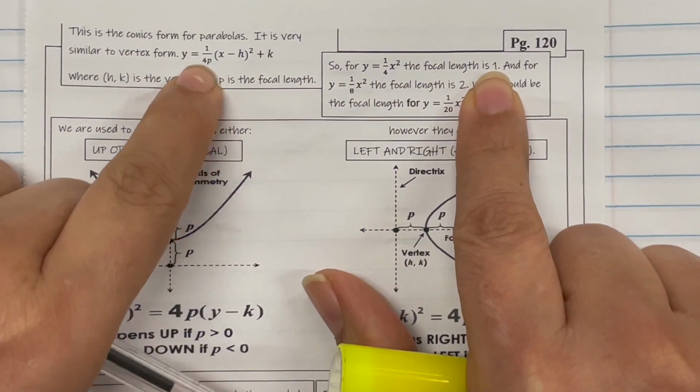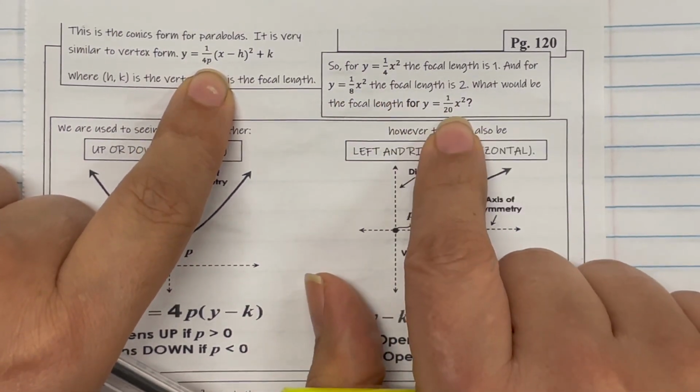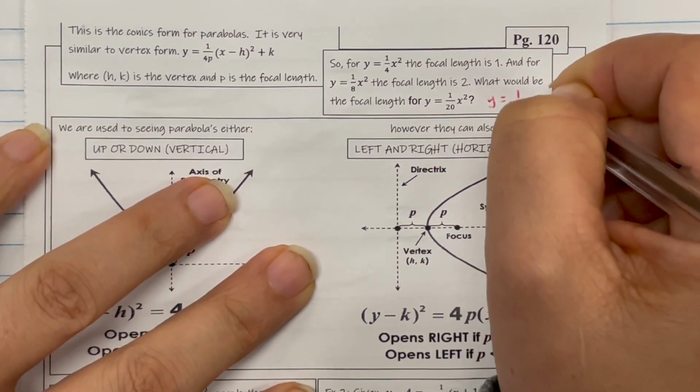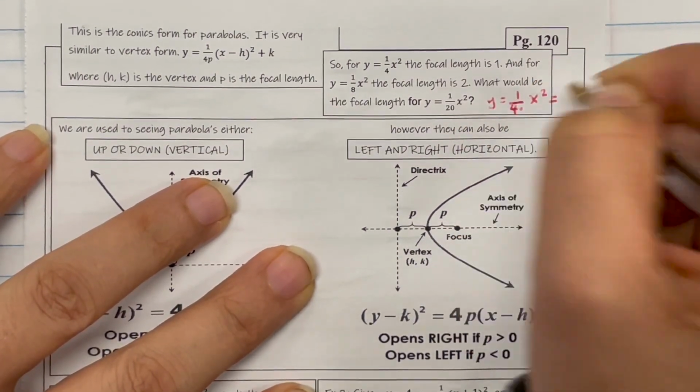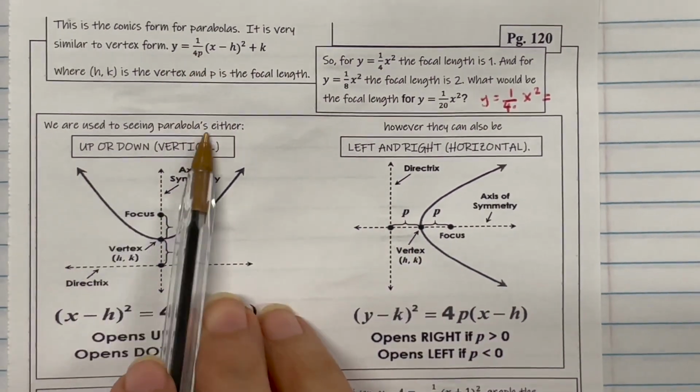The focal length here is 1 because 4 times something has to give me this 4. Here it's 2 because 4 times 2 gives me 8. So what would this one be? Let me write it out for you. 1 over 4 times something would have to give me 20x squared. What is that something? I want you to put that answer there. The big thing to remember is it's 4 times p.